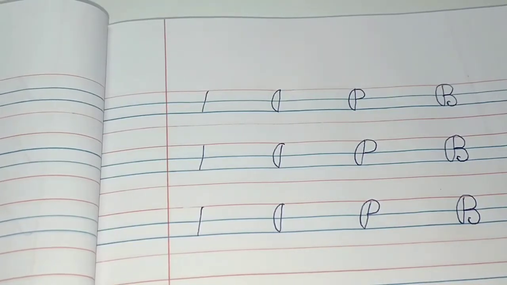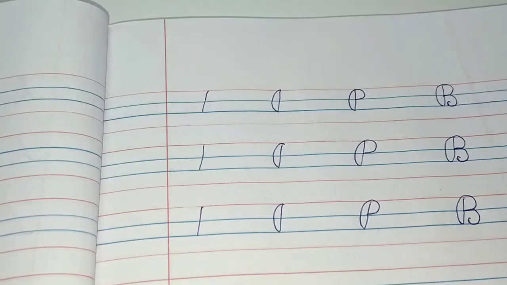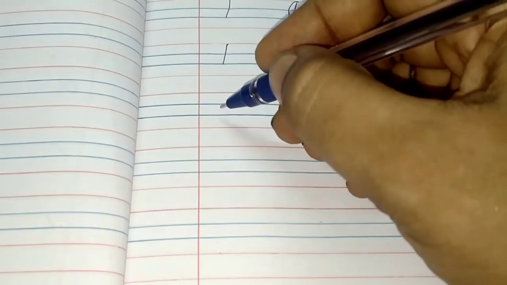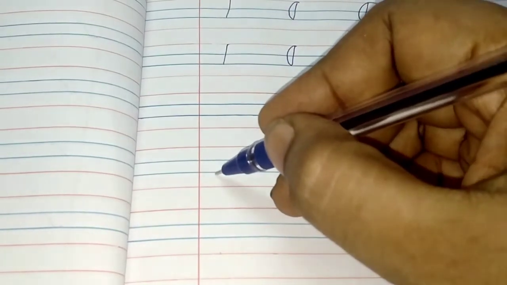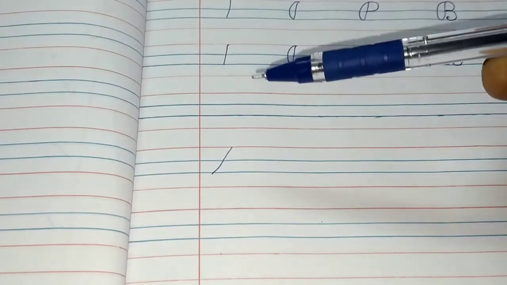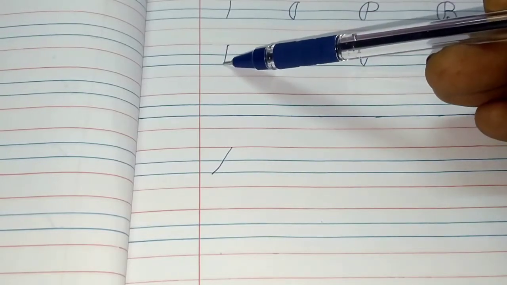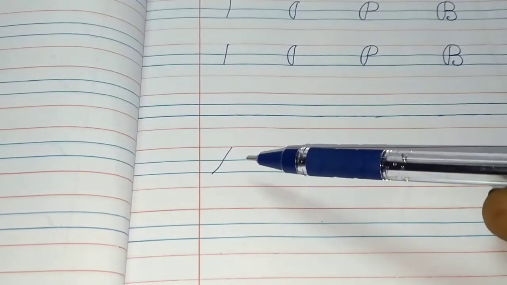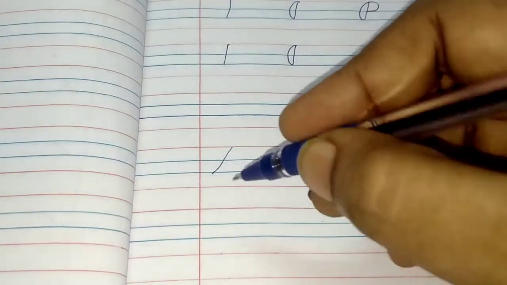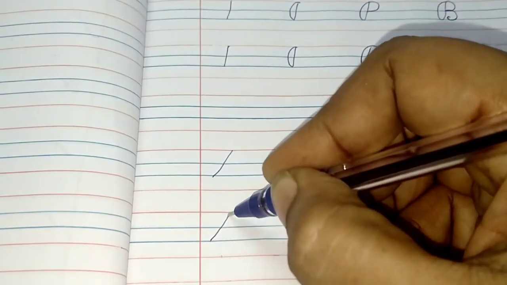Okay cuties, next we are going to write small letter B. Okay, shall we write the small letter B now? For small letter B you have to put a slanting line like this. Okay, from down to up it should go. For capital letter we wrote up to down, but in small letter it should go down to up. Okay, shall we write again? Like this you have to put slanting line down to up.